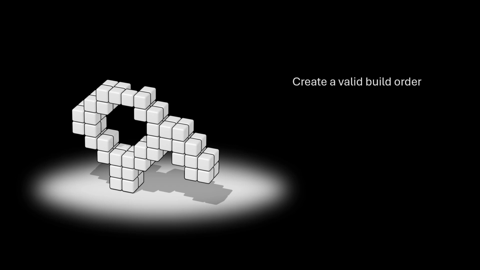Moreover, to optimize the construction time, we want to ensure that robots can work on different parts of the structure at the same time. This increases the amount of parallelism and should lead to a shorter build time. Therefore, we not only want to automatically compute a valid build order, but one that maximizes the potential parallelism.